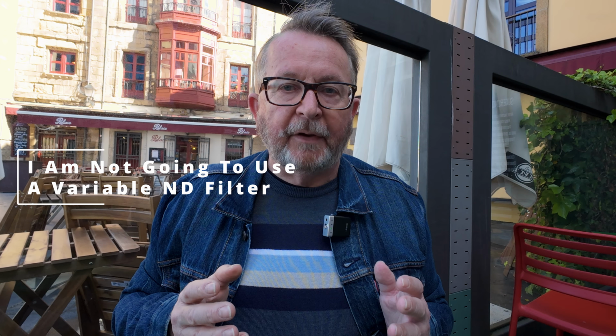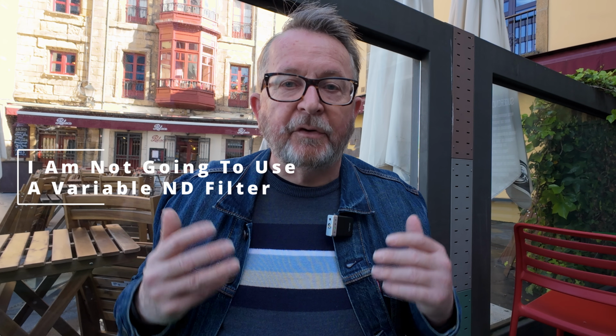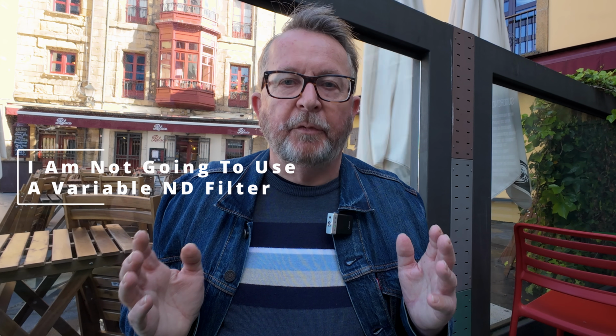Now, there are many different types of ND filters. Some of them are fixed ND values and others are variable ND filters. But as I said, today I'm going to be using my fixed ND1000 filter, and hopefully that is going to help us to achieve the effect that we are looking for.